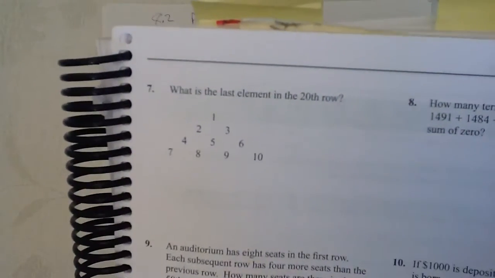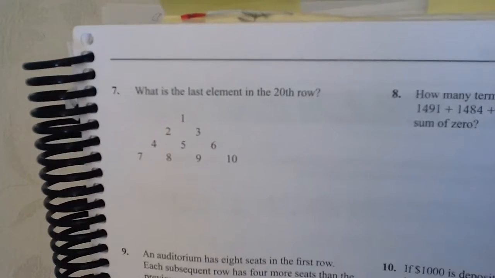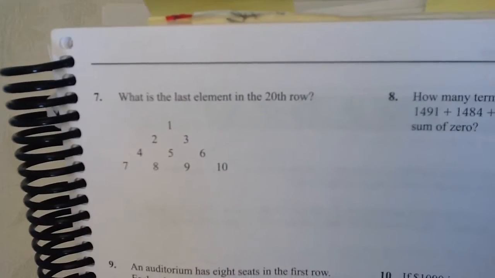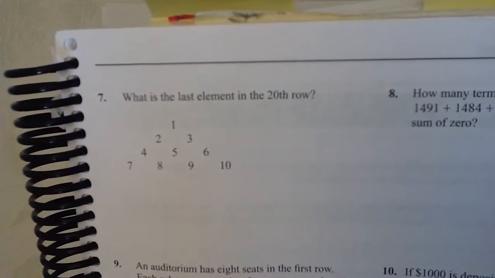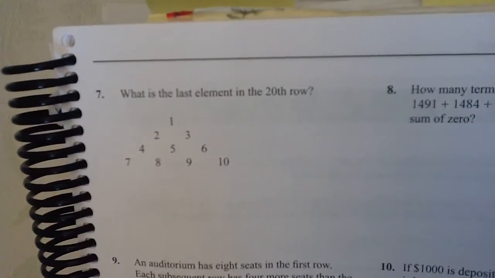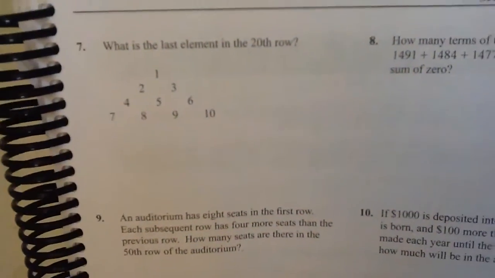This is a really difficult one. And this is a difficult one because you have to recognize the pattern and then put it into some kind of math function, and it's not even an arithmetic sequence. Well, it is. You can pull an arithmetic sequence out of it, but it says, what's the last element in the 20th row?